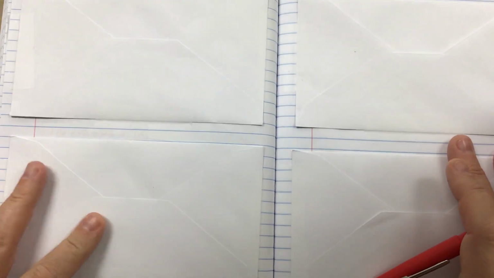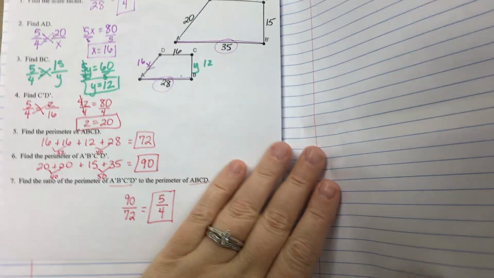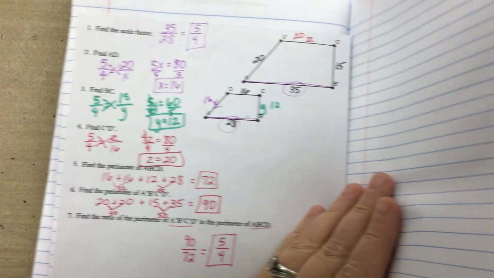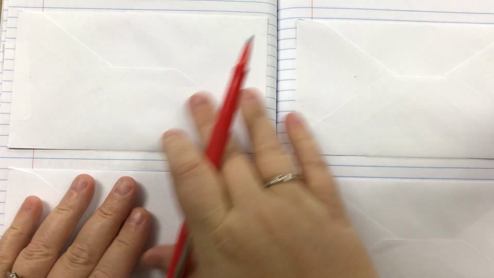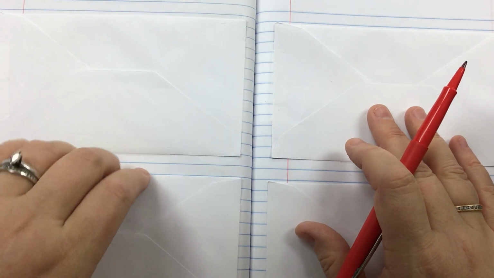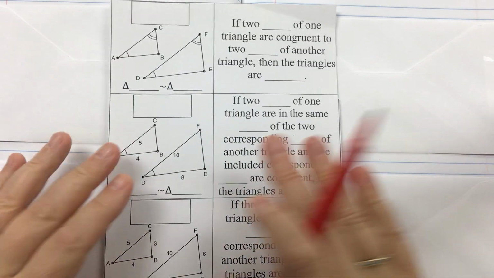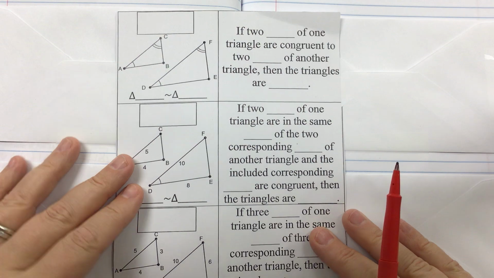If you're going to be adding things to your notebook along with me here, I've got 4 envelopes. The last thing we added to our notebook the other day was dealing with scale factor and finding missing sides of a dilation. On the next 2 pages, I'm going to have 2 on the left and 2 on the right. I'm going to tape down 4 envelopes so that you have pockets, so we can put these cards into our pockets. So let's take a look at this particular page first. This is going to go over our 3 methods.